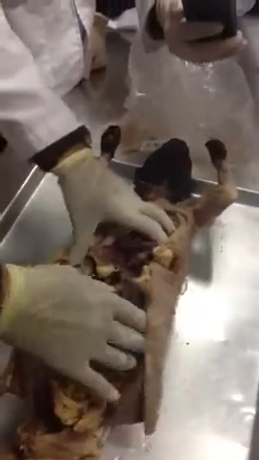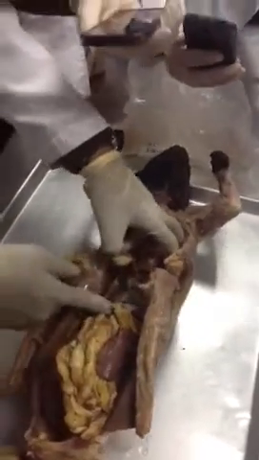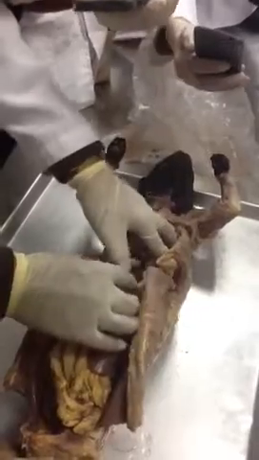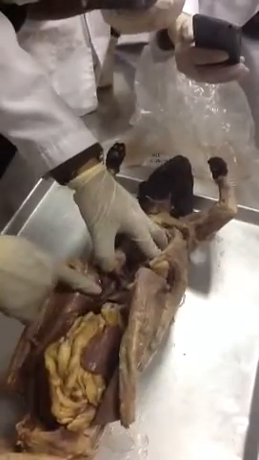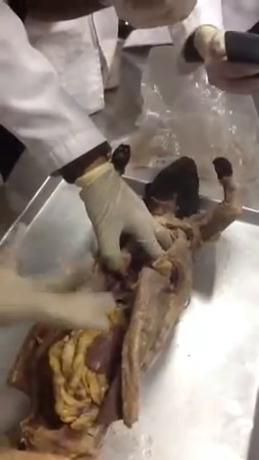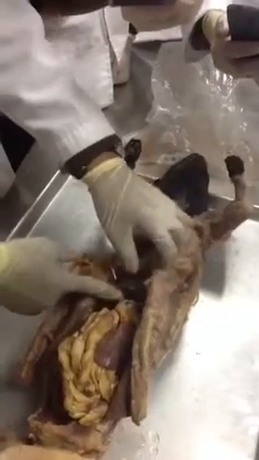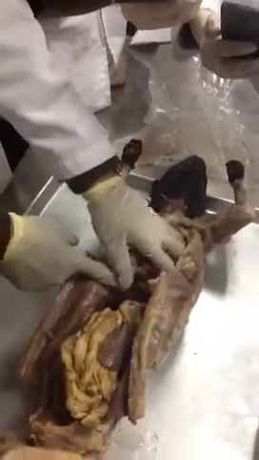Now let's go down and see what's going on here. This is the liver, right? Unlike human beings, cats have segmented livers. Most of you have seen it in pigs too, they have segmented livers like this. It is below the diaphragm.